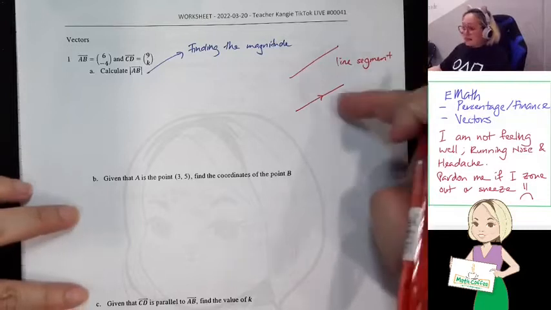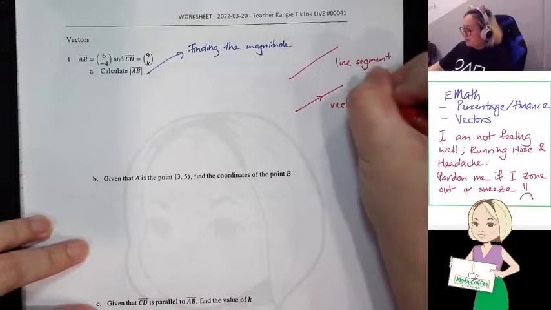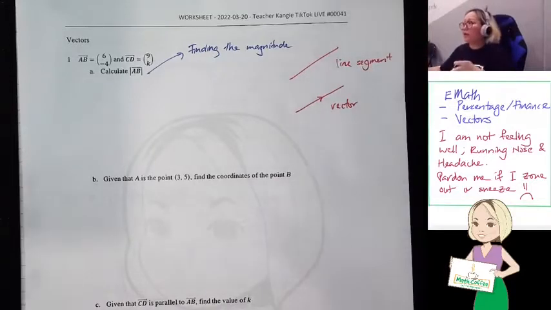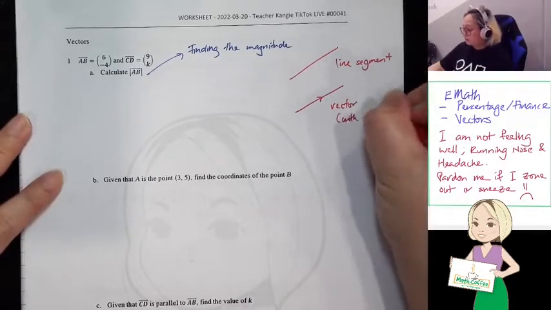So a line segment with a direction means this is a vector. So a vector consists of the magnitude, which is the length, as well as the direction. Okay, it's with direction.